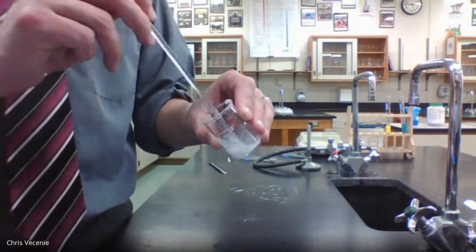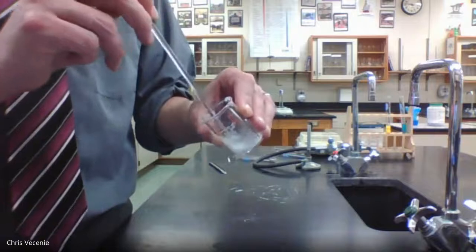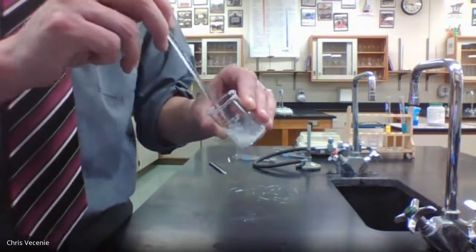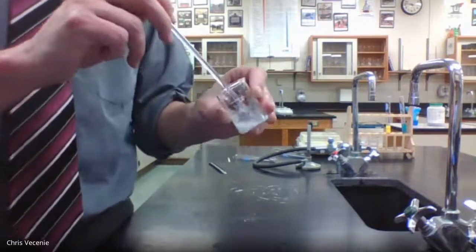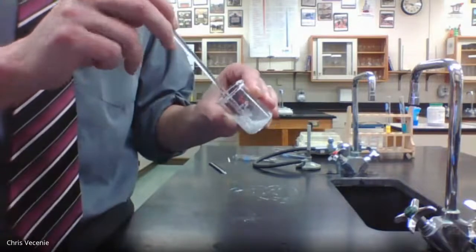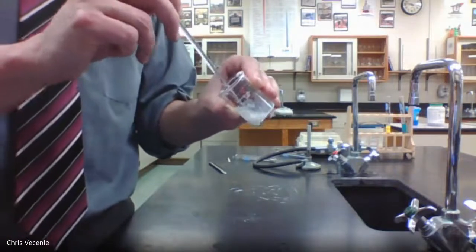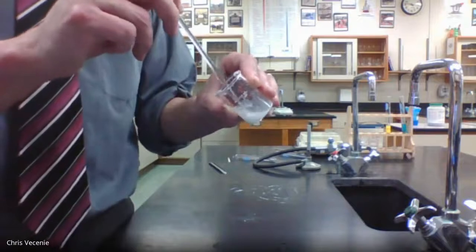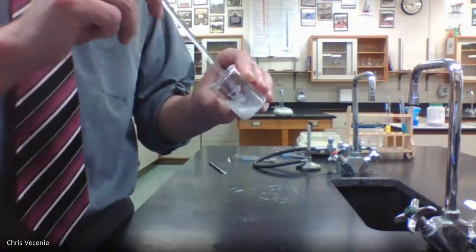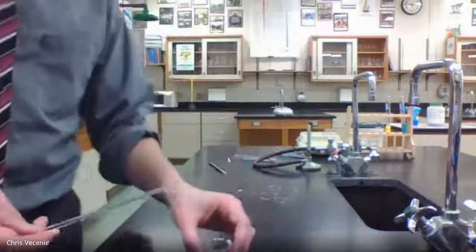What I'm doing right now is reaction 4B. The ash, which you guys hopefully have figured out is the magnesium oxide, is now reacting with the water. So it looks like we have that dissolved.